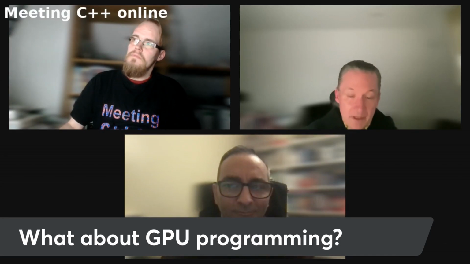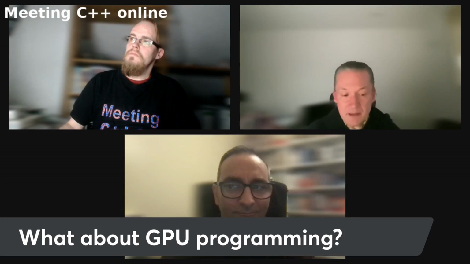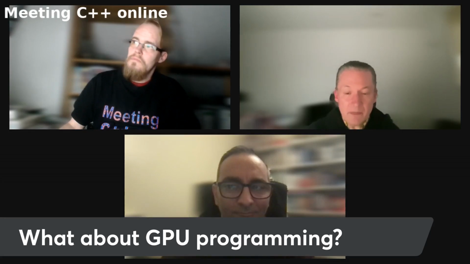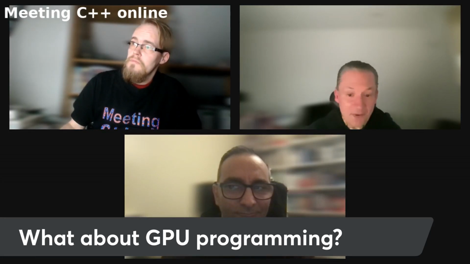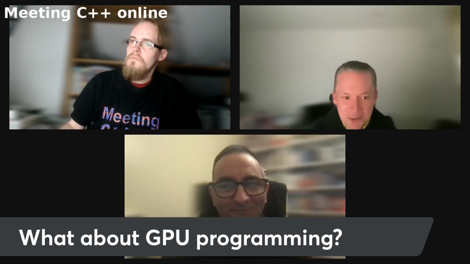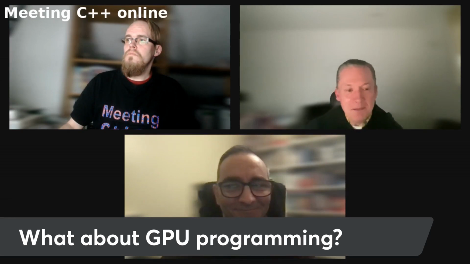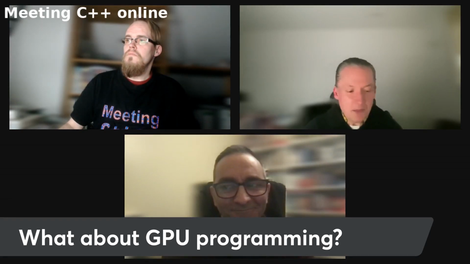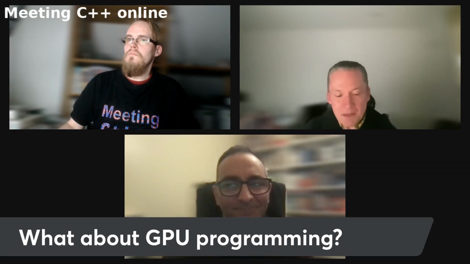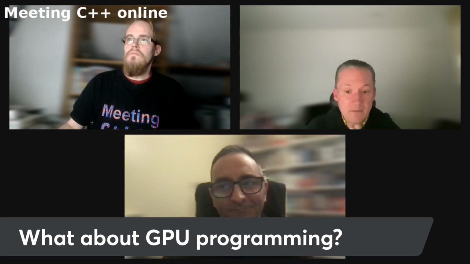GPUs, this has a personal interest. I never worked with this professionally, but yeah, if you can find one and can buy it, because it's almost impossible, not because they're expensive, but because they're impossible to buy. But if one day this is solved, probably getting one and experimenting. But I think that it's a very important subject these days.